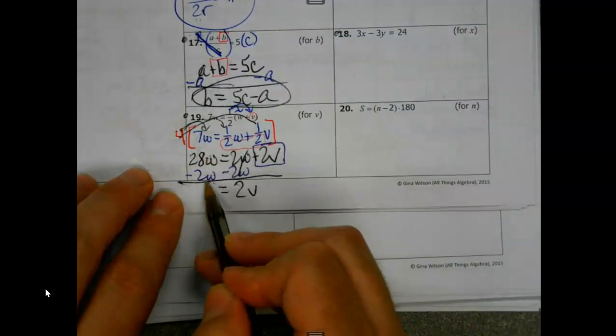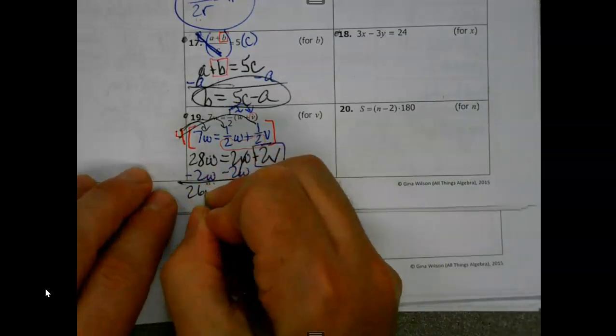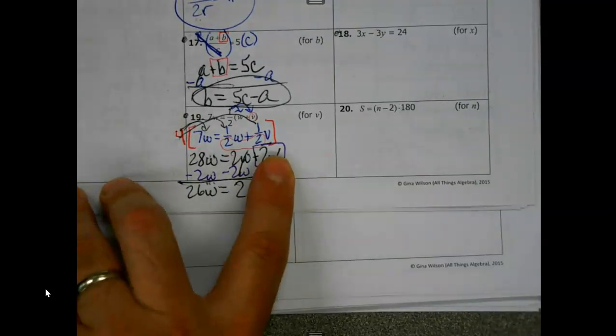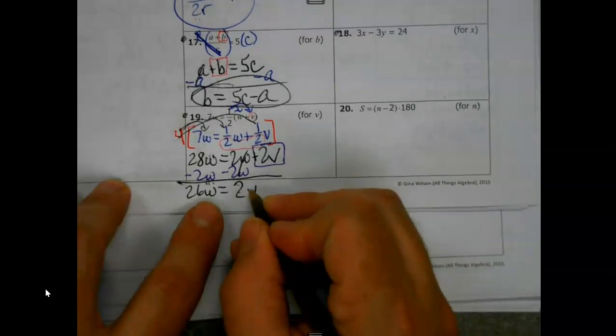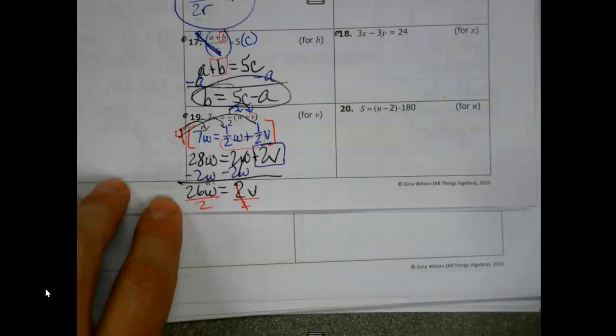These are like terms. I got 28 w's. I take 2 away. I got 26. And to get v alone at the end, I'm multiplying by 2. We're going to divide by 2.